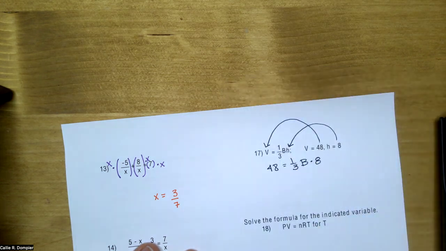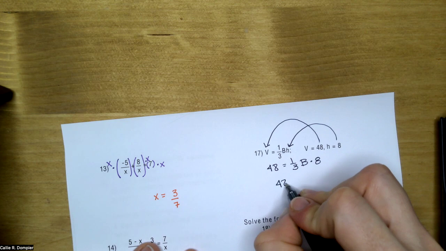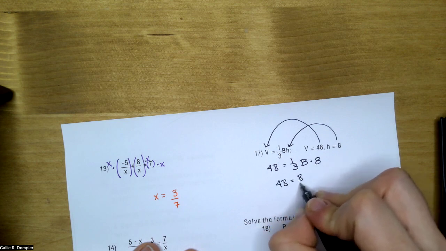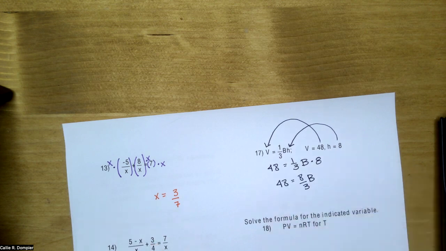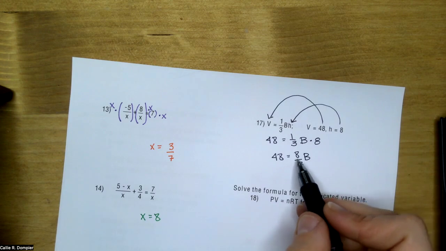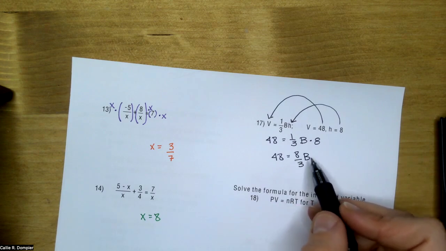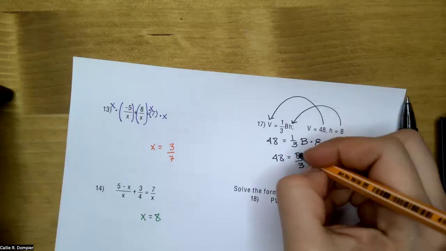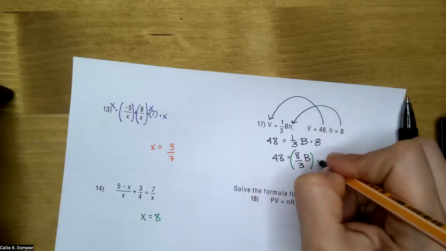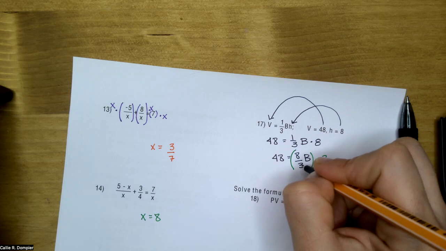So it's just 8/3. 48 equals 8/3 B. Okay, now what should we do? Well, if you look at this, 8/3 times B means B is being multiplied by 8 and divided by 3. That means we can take B and we can multiply it by 3 to get rid of that denominator.